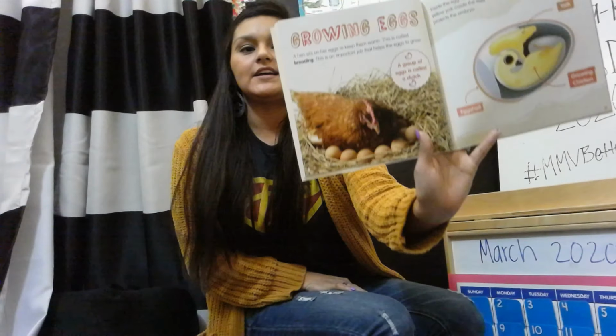What do you think this label says? Very good. It says eggs. Growing eggs. A hen sits on her eggs to keep them warm. This is called brooding. This is an important job that helps the eggs grow. This caption right here says a group of eggs is called a clutch. You may notice that this word is dark. That means that this is an important word. Brooding is a very important word, and that is a vocabulary word. So we just learned a new word, brooding. Isn't that cool?